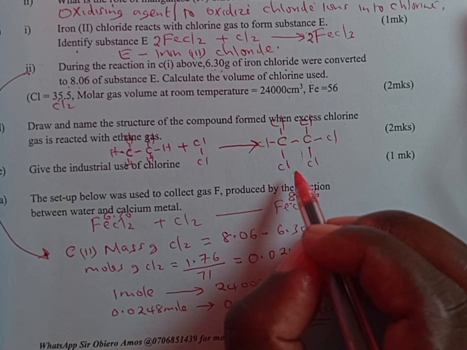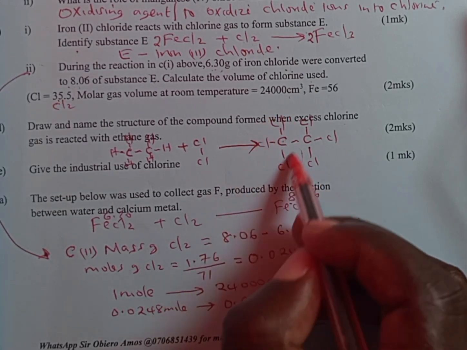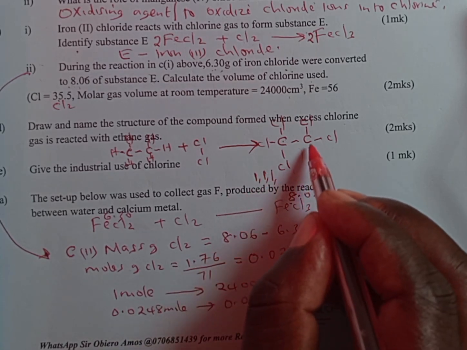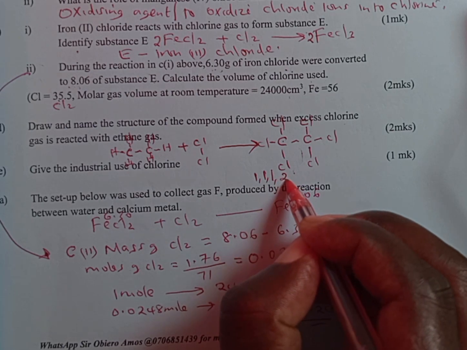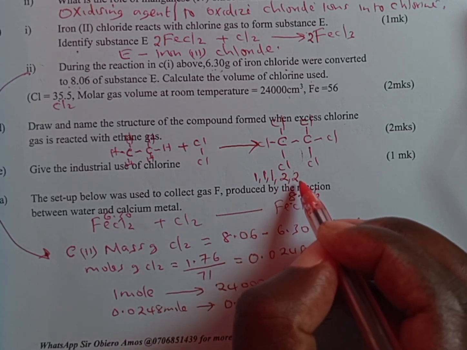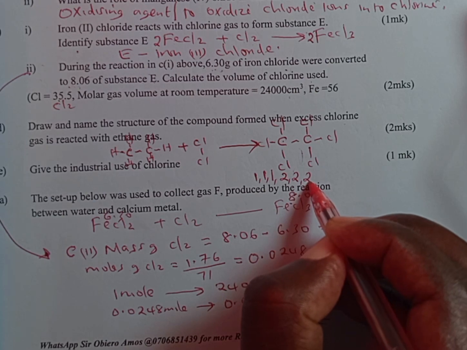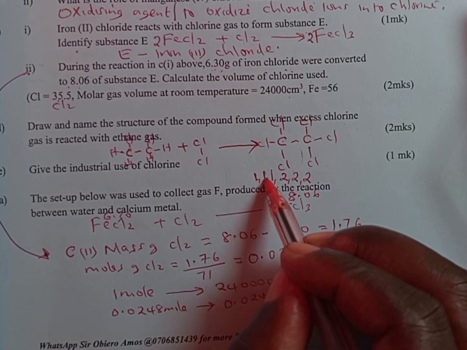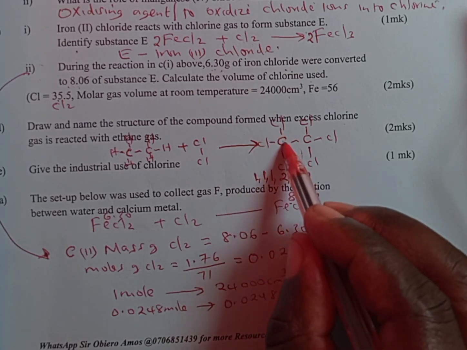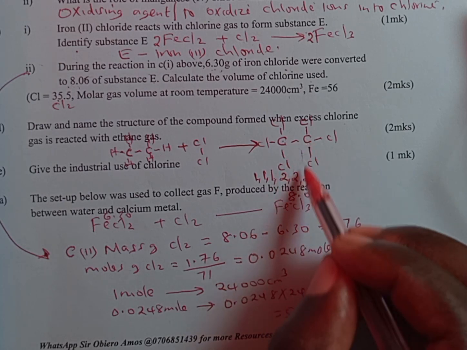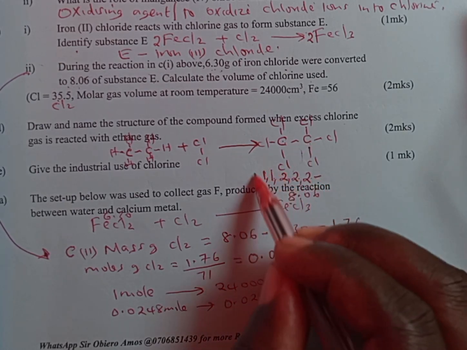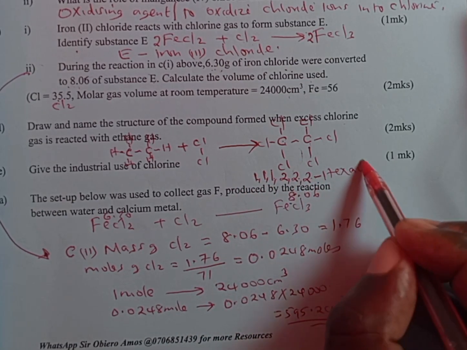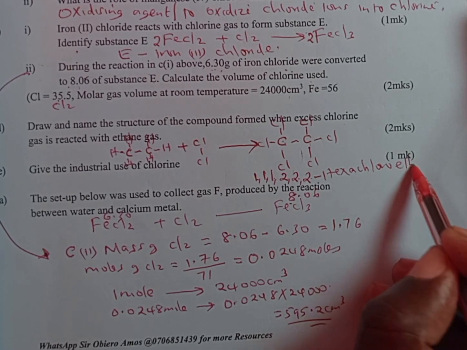In carbon number 1 we have 3 chlorines, and in carbon number 2 we have also 3 chlorines. So in total we have 6 atoms of chlorine, and therefore we call it hexachloroethane.